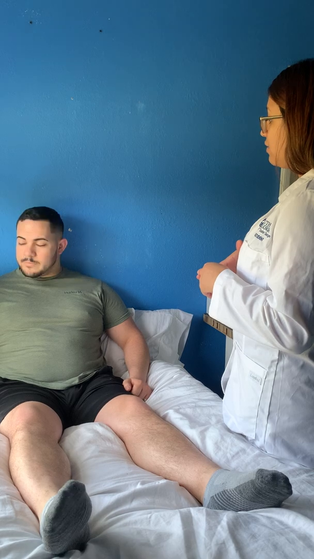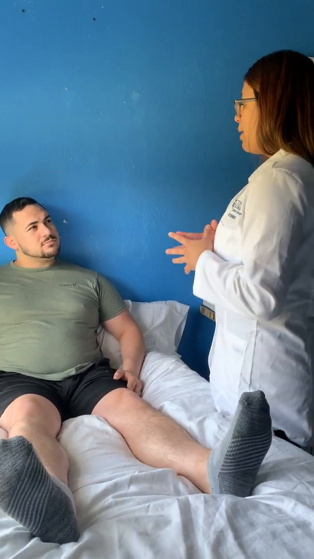I'm going to also assess your cranial nerves, and I'll begin by assessing your eyes. Have you experienced any blurry vision or any abnormalities that you've noticed with your eyes? No. Do you wear any corrective lenses such as glasses or contacts? No. Okay. Do you have any family history of any eye disorders such as cataracts, blurry vision, glaucoma? Okay.